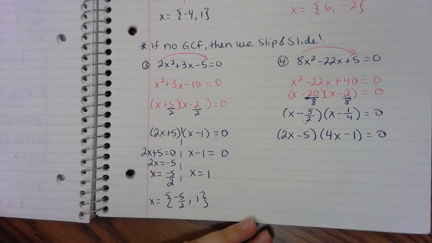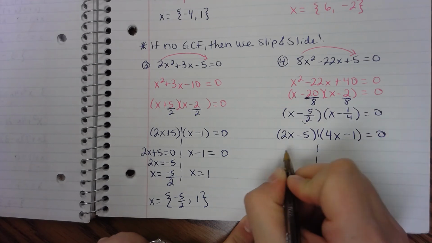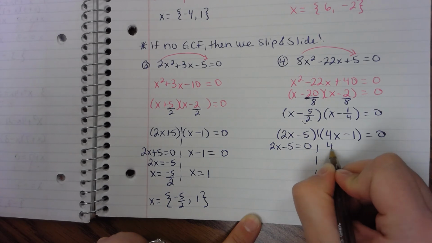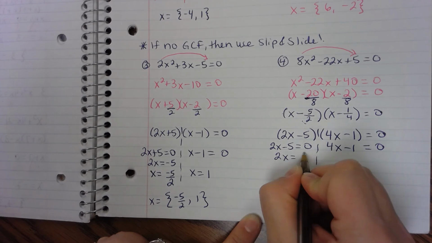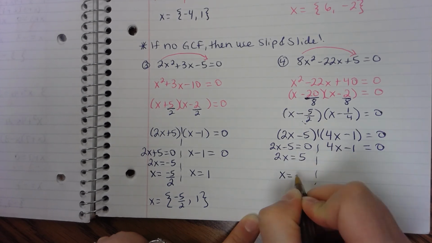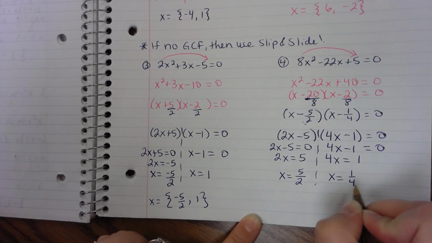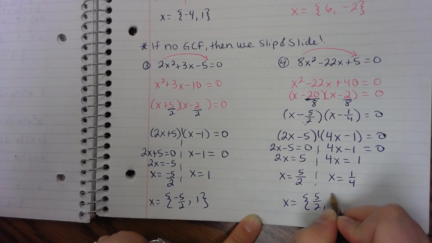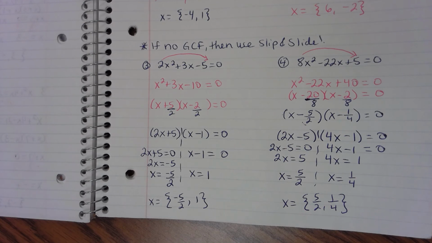And these are the equations that we are going to split and take 2x minus 5 and set it equal to 0, and 4x minus 1 and set that equal to 0. And so we can solve. This is 2x equals a positive 5, and x is a positive 5 halves, and 4x equals 1, and so x is equal to 1/4. And so here we have that x is 5 halves and a positive 1/4. And we will have some more practice problems like these in class.